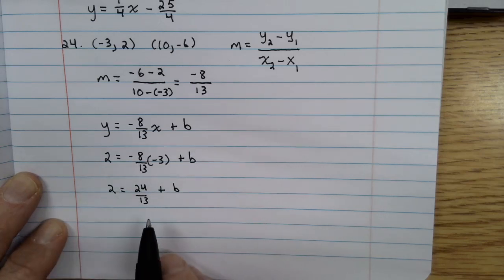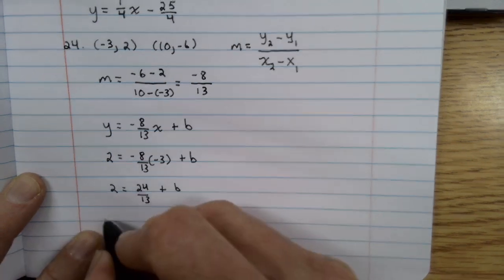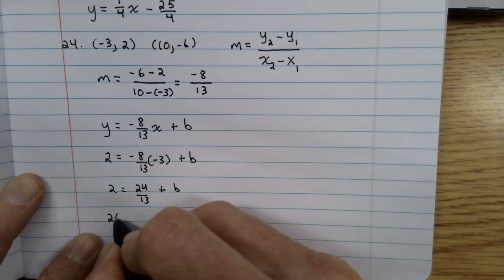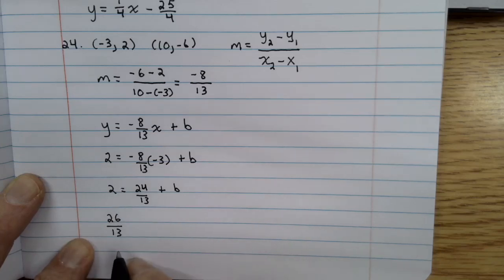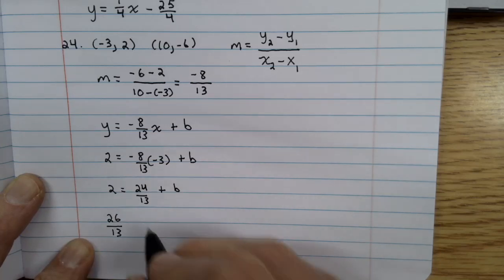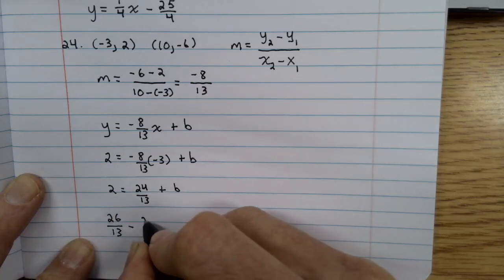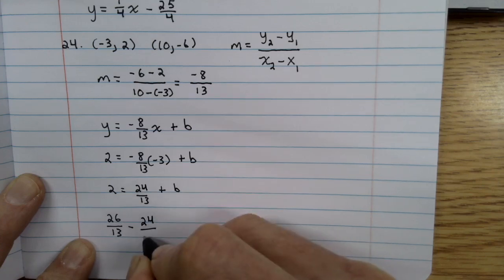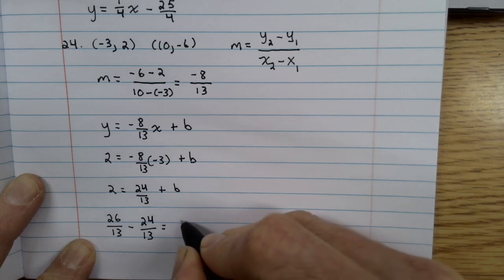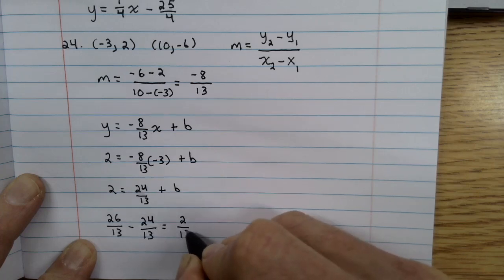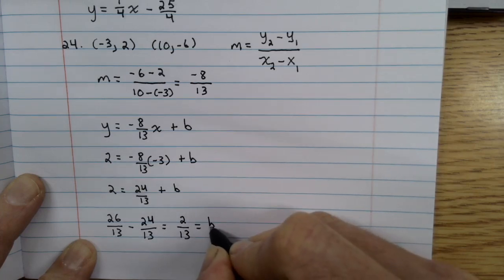What's 13 times 2? 13 times 2 is 26, right? So 26 over 13 is 2. They're the same. And now I just subtract this 24 over 13 I got over here. And that is going to equal 2 over 13. So that's going to be what b equals.